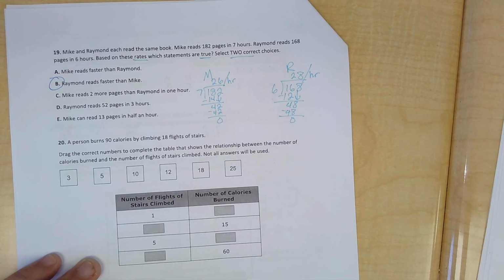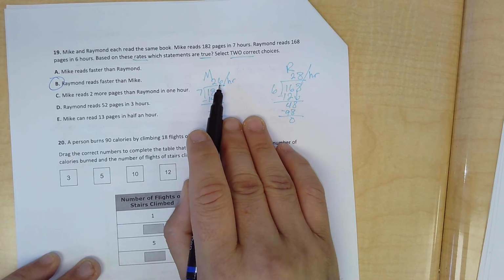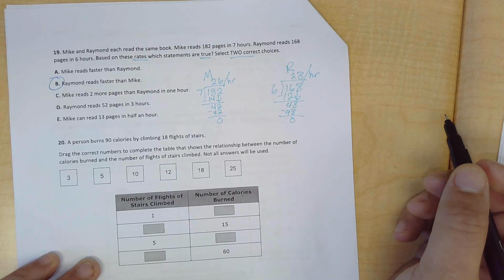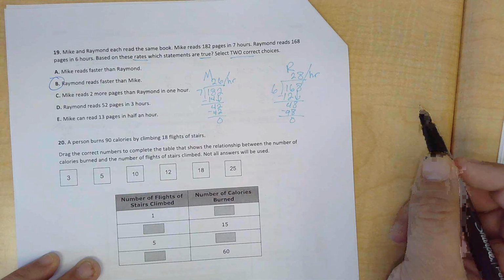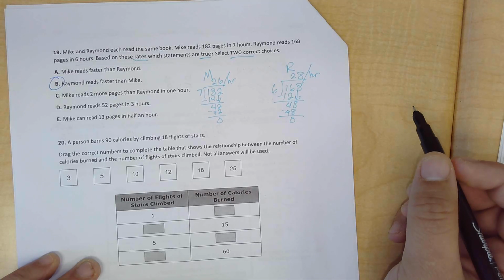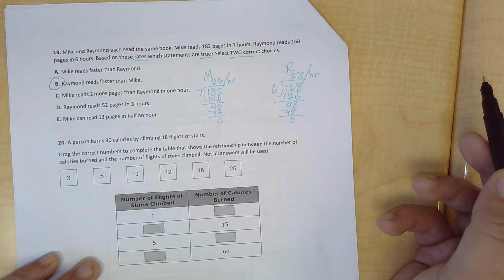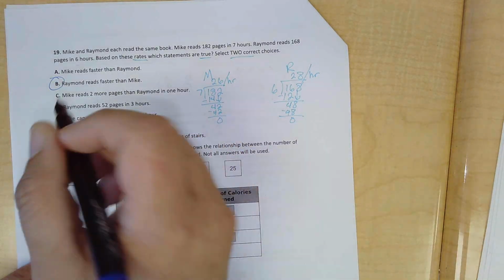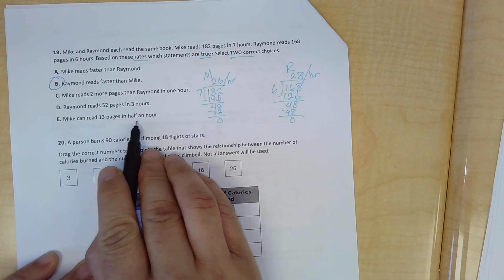Mike reads 2 more pages than Raymond in 1 hour. Well, that's not true. It says Raymond reads 52 pages in 3 hours. Why? That doesn't even make sense. 52 and 3, if you were to multiply that, 52 times 2 is 104 in 6 hours, which is not true. So no. But Mike can read 13 pages in half an hour.